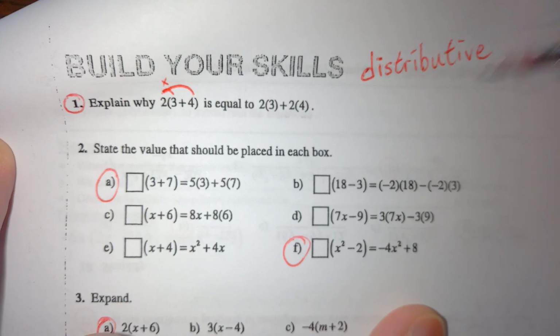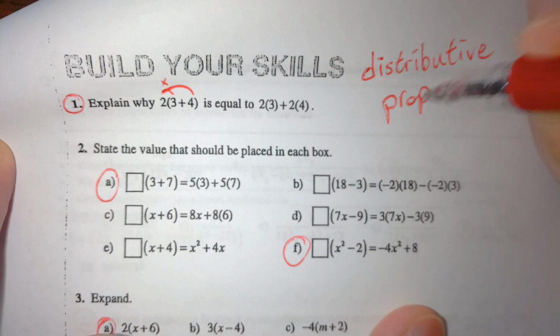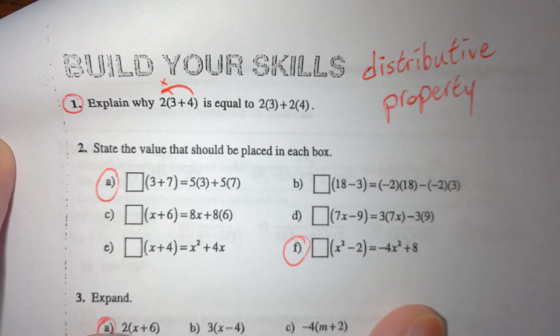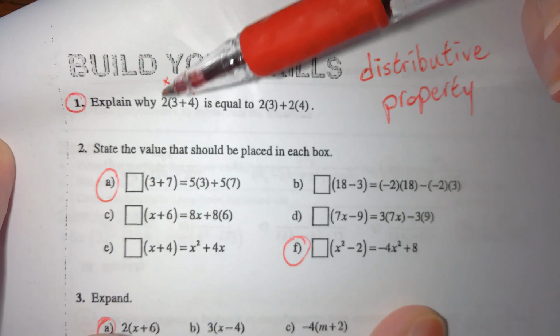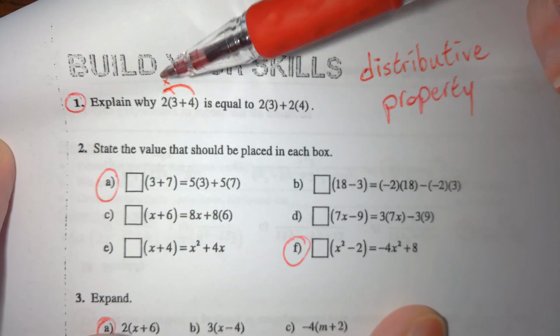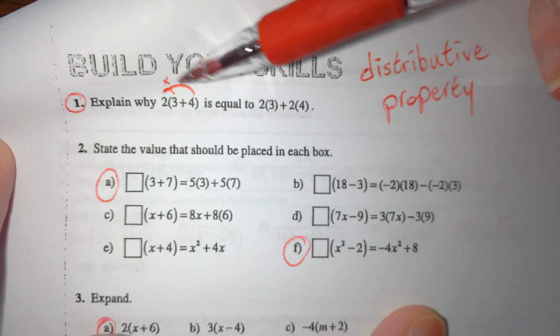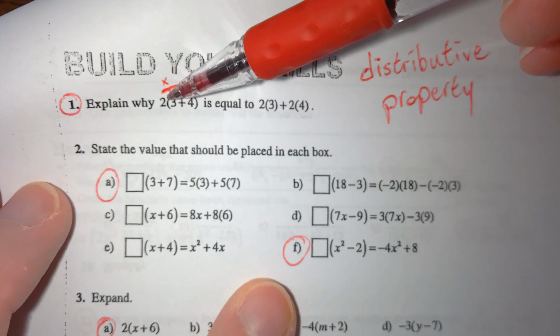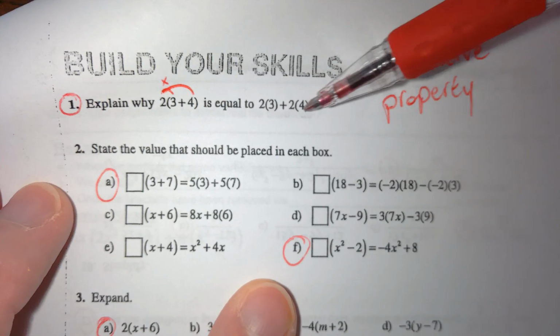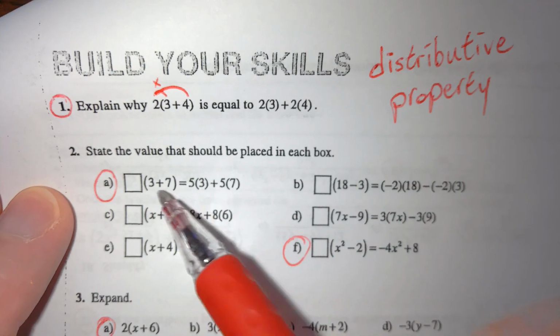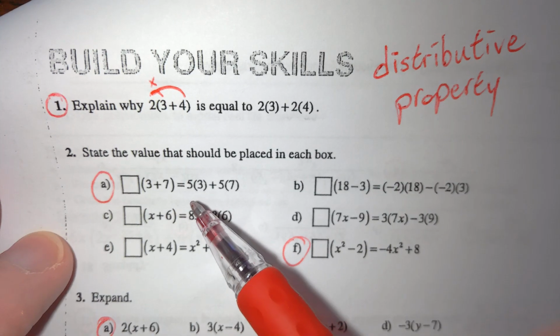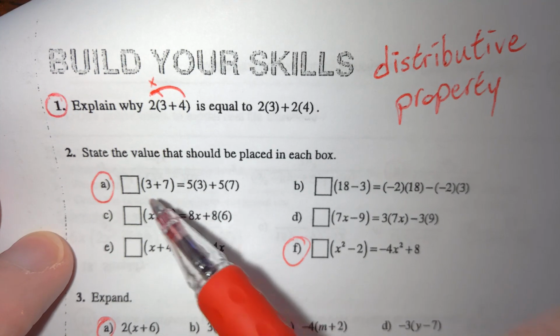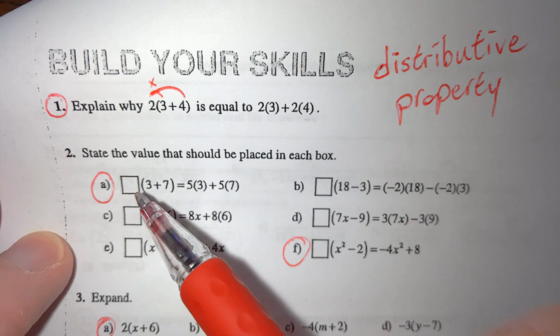Teamwork. Distributive property. Which means I multiply the coefficient or the number or the term from outside the bracket to everything inside. So distribute. You distribute it to everything inside. So that's why this becomes 2 times 3 and 2 times 4. Looking at this, you should be able to see right away what is the number in the box. Go ahead. 5, yeah.